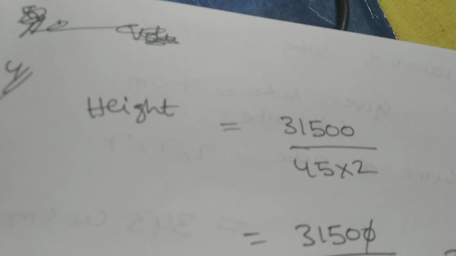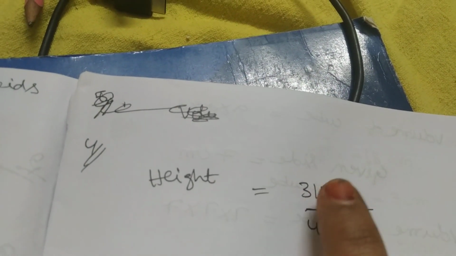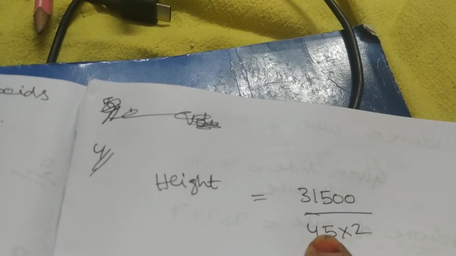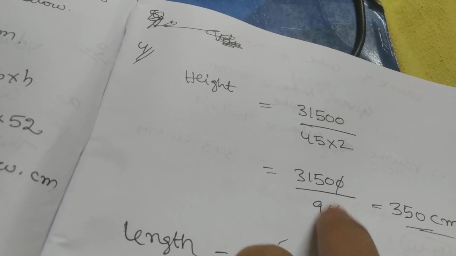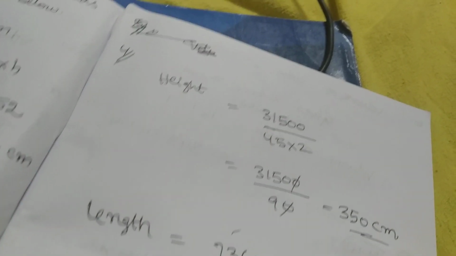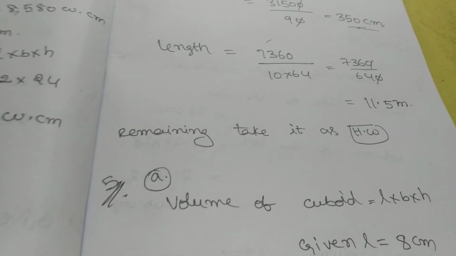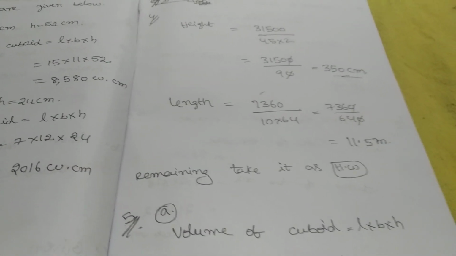The volume they gave is 31,500 cubic centimeters, divided by length into breadth. 45 into 2 is 90. So 0 gets cancelled in numerator and denominator. Divide 3150 by 9, we will get 350 centimeters. In this way, we need to solve the remaining ones also in your tabular form. So take the remaining as homework. Next.